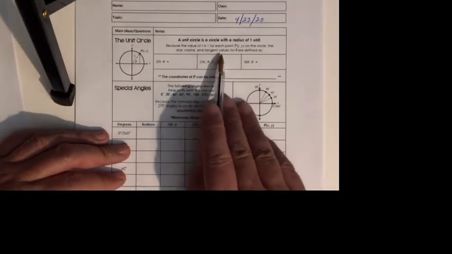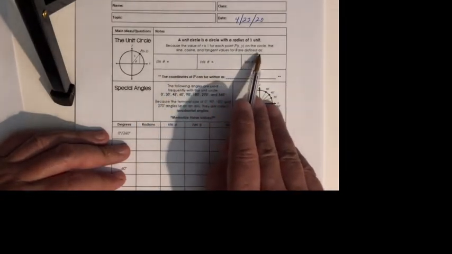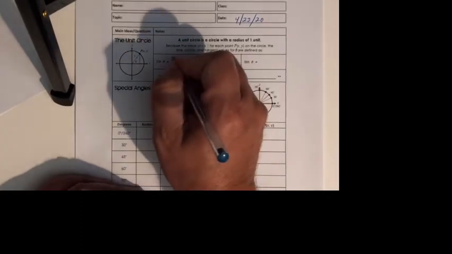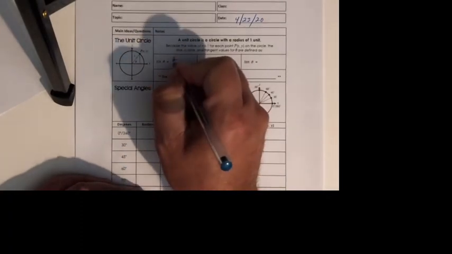The sine, cosine, and tangent values for theta are defined as, well, remember what we said about the unit circle, right? That the sine is y over r, which is 1. So that just makes the sine of theta just y.